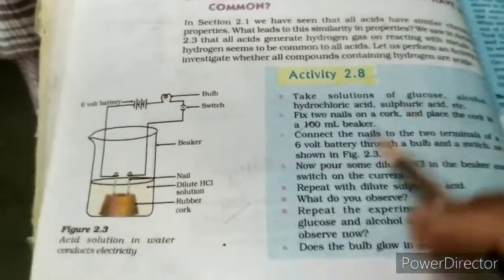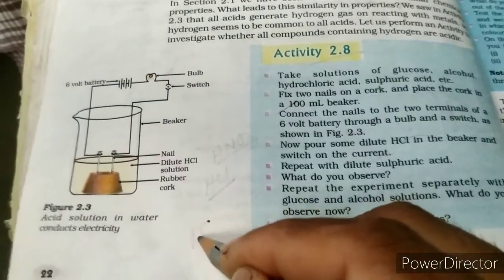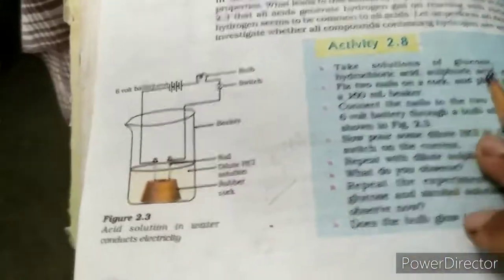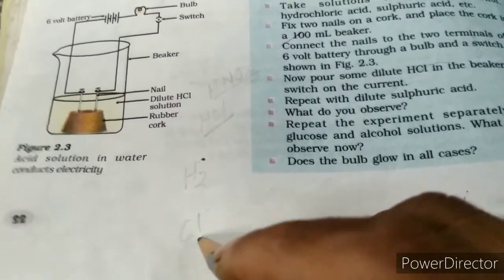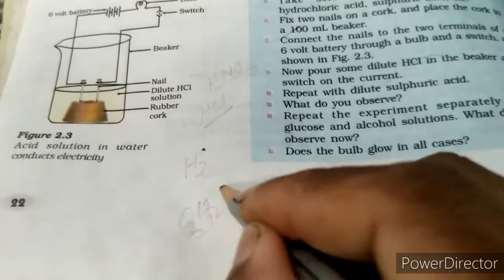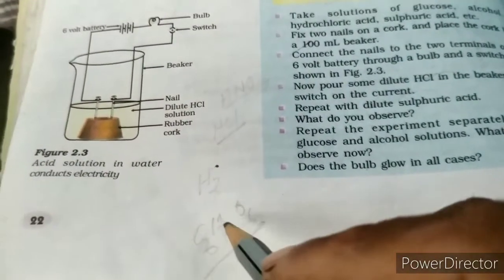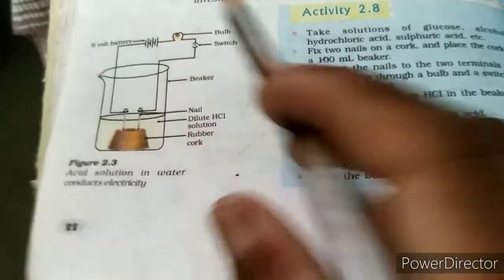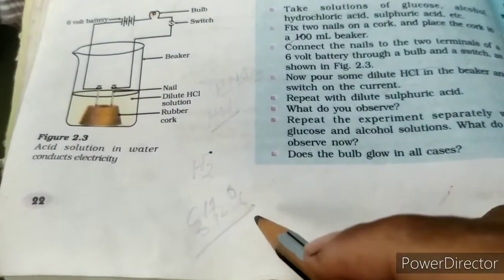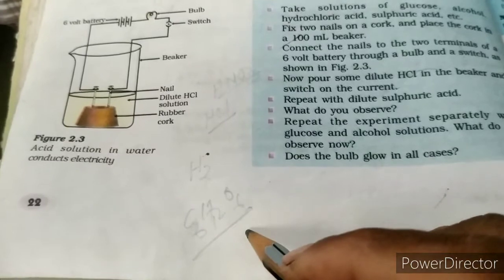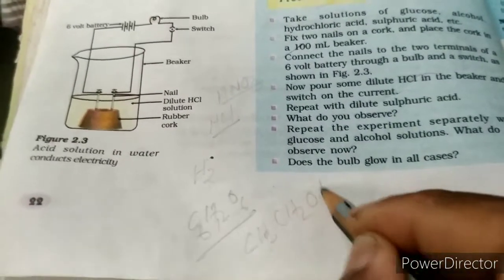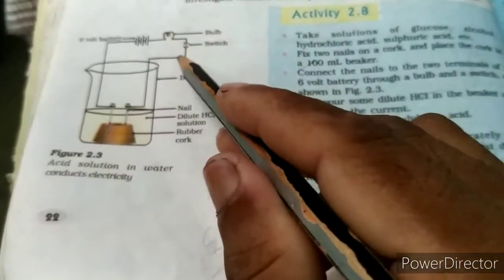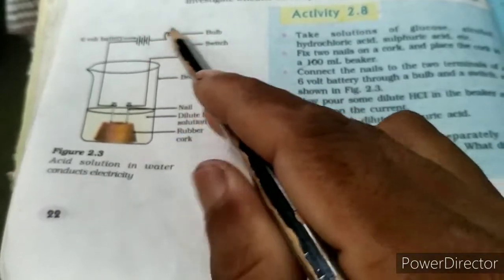Again, for hydrogen containing compounds, suppose glucose, C6H12O6, this is the glucose formula. When we add it here and apply the switch, it is found that the bulb will not glow. Again, when we add another hydrogen containing compound, for example alcohol, ethanol, CH3CH2OH, it also contains hydrogen, but when we add alcohol here and apply the switch, it is also found that the bulb does not glow.